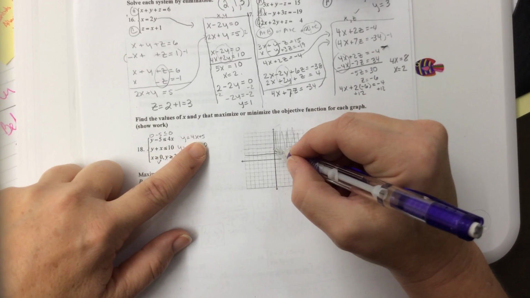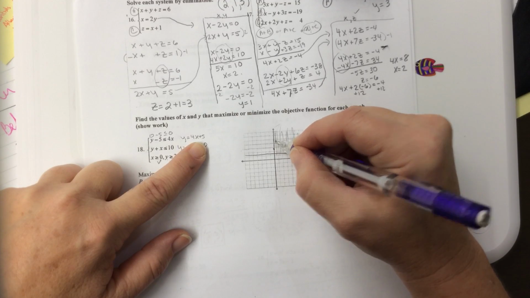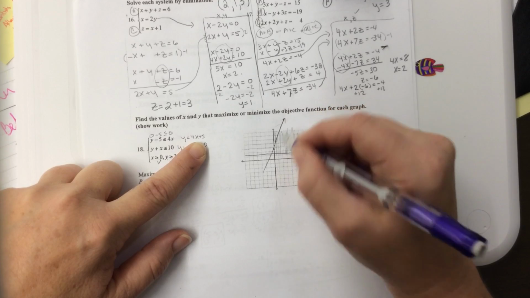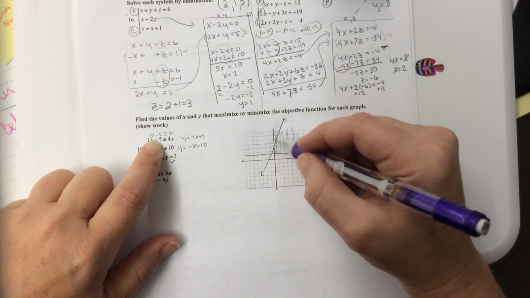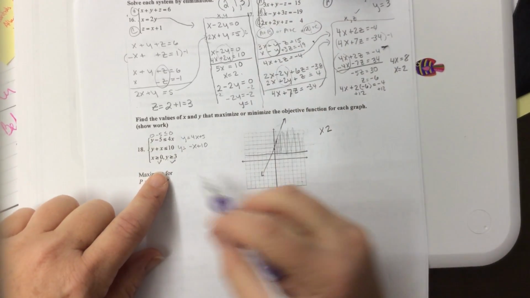So 2, 4, 5 would start right there. And then we'd go up 4, over 1, which is right here. So we would have this guy coming up through here. And we already put 0, 0 in there and found out that it was true, so it's going to be here so far, so we wouldn't be able to be in that back part.